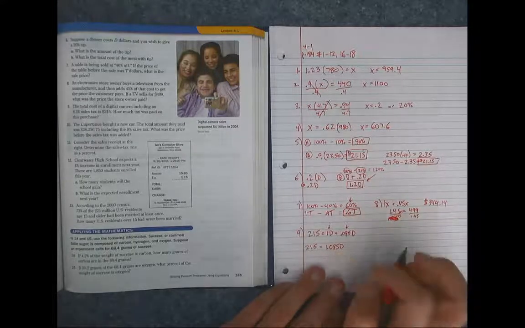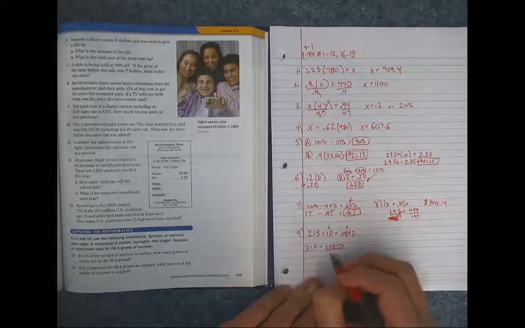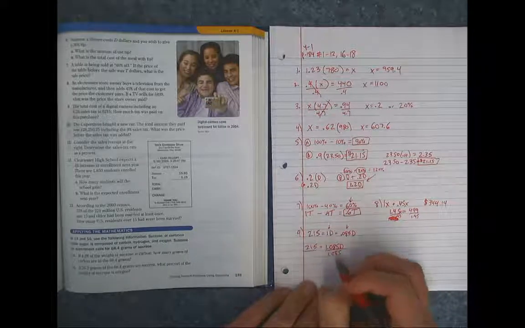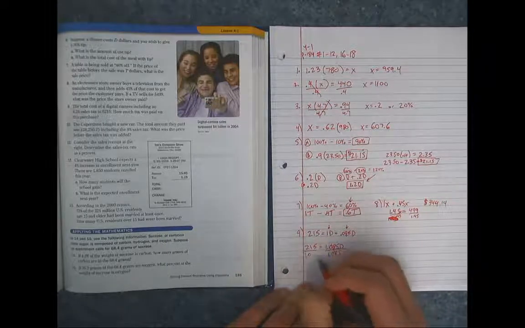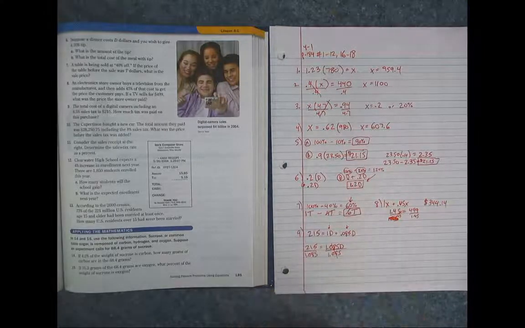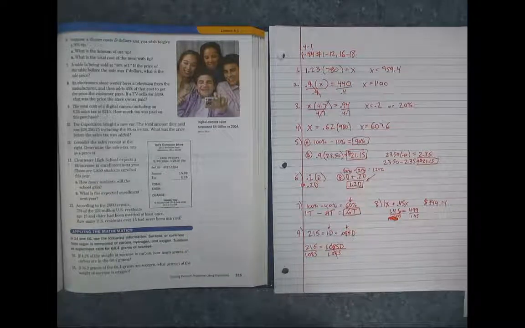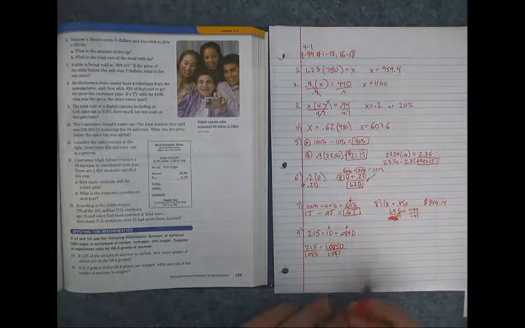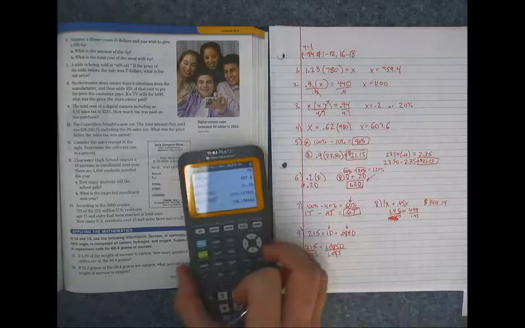which is 108.5%. And once you get all that set up, all you have to do is divide to get the D by itself, and the D again represents the original price. So go ahead and divide that. 215 divided by 1.085. And again, we're rounding this because it's money.